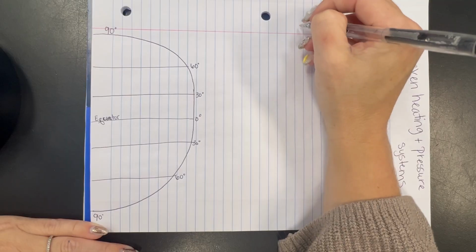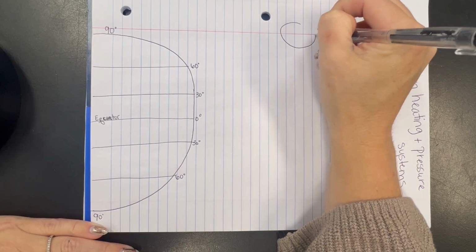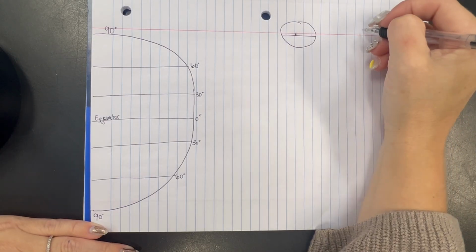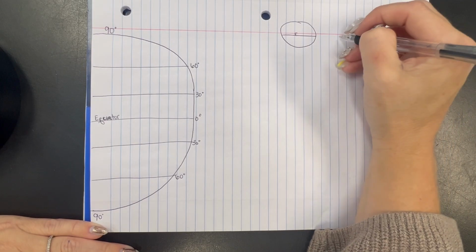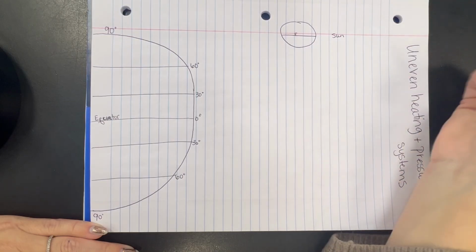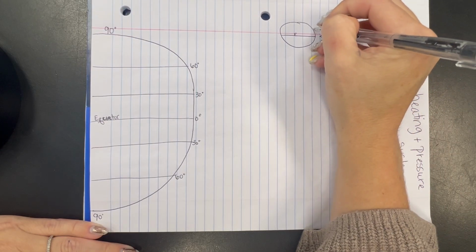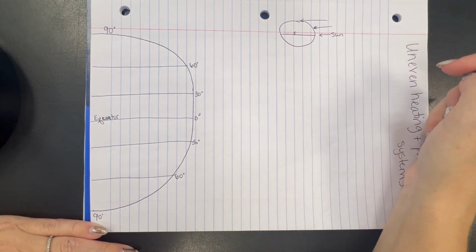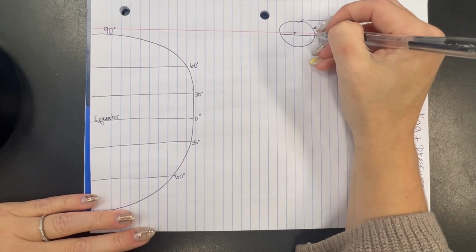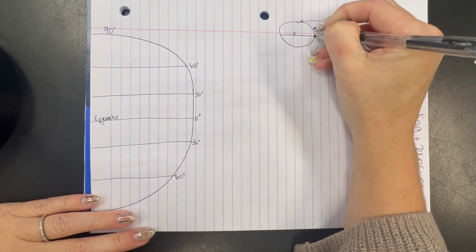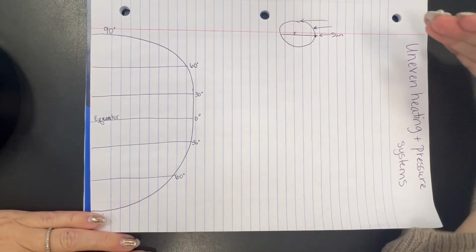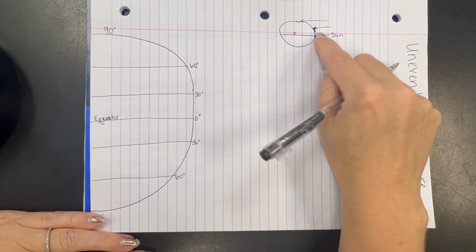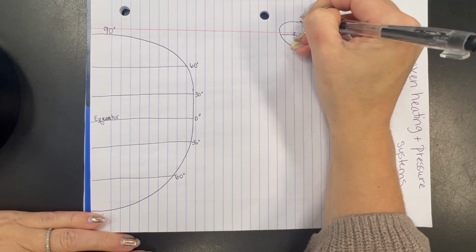So we're going to have uneven heating. Here's our whole globe. Here's the equator, I'm just going to put the E for equator. Here's the sun, sunlight. Sun is coming in. This sun is directly hitting the equator. This is direct sunlight. Not like a direct hit here. See how this area is curving? This is indirect, and then even more so. See how this curve is curving?